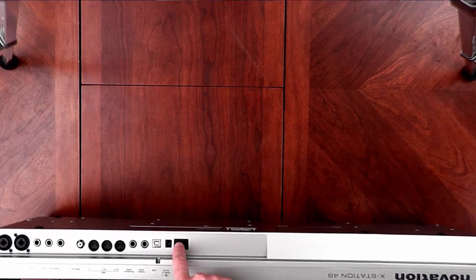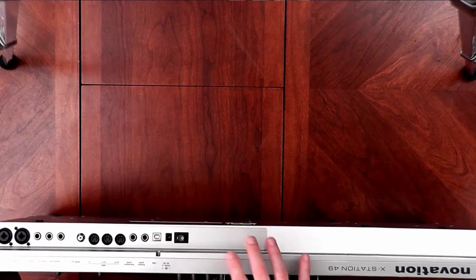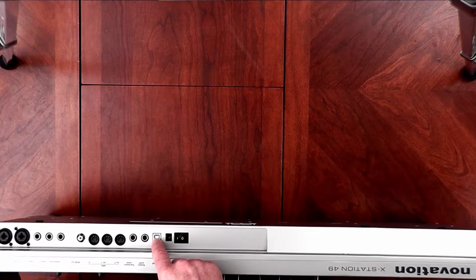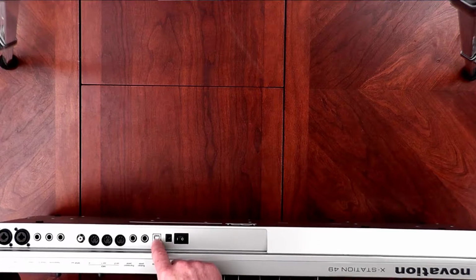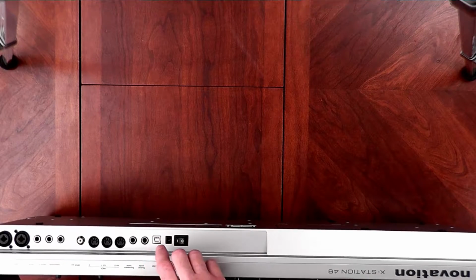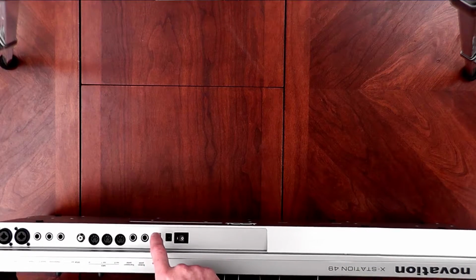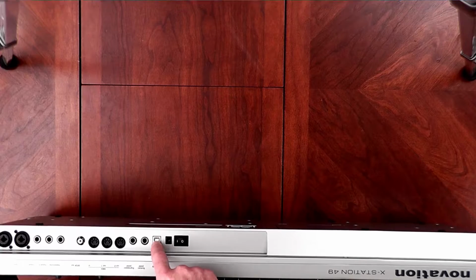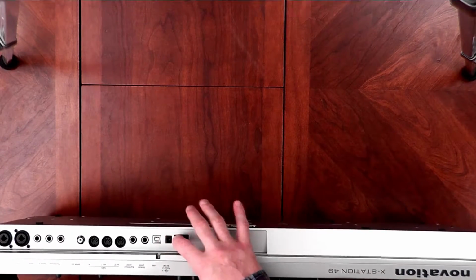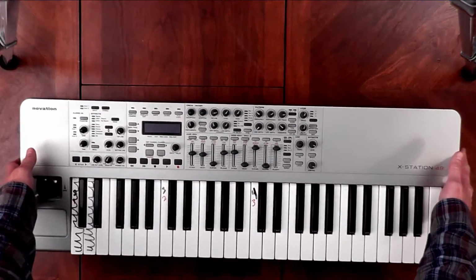You'll notice there's also a power switch on this. Most devices get their power through USB if they don't have huge power requirements. But with this device, I believe only the control surface stuff will work when you're powered through USB, and if you're going into the synthesizer aspects, you actually have to plug in that external power supply.